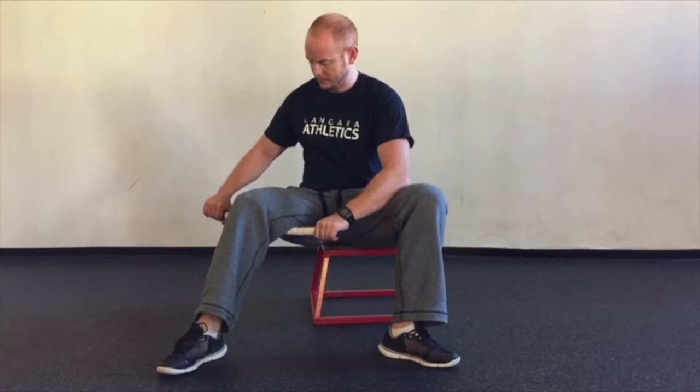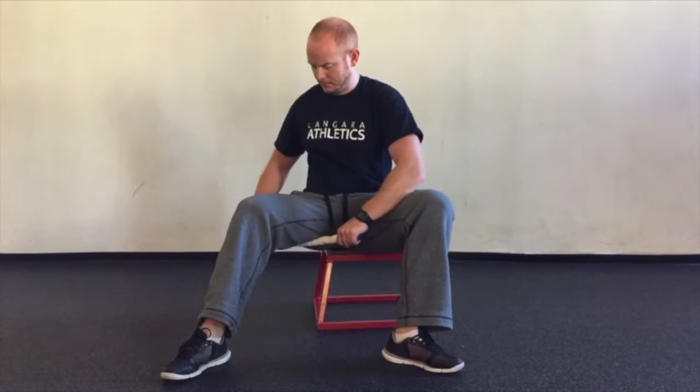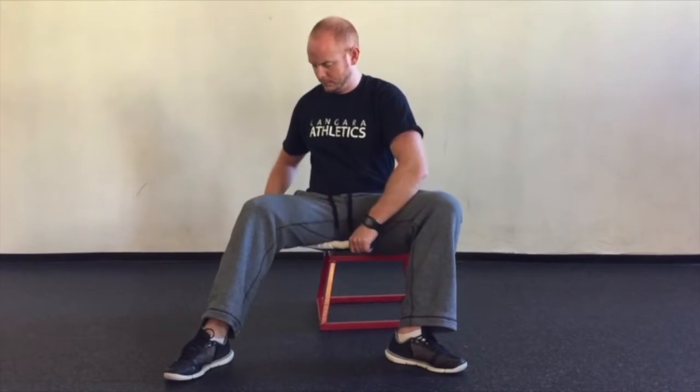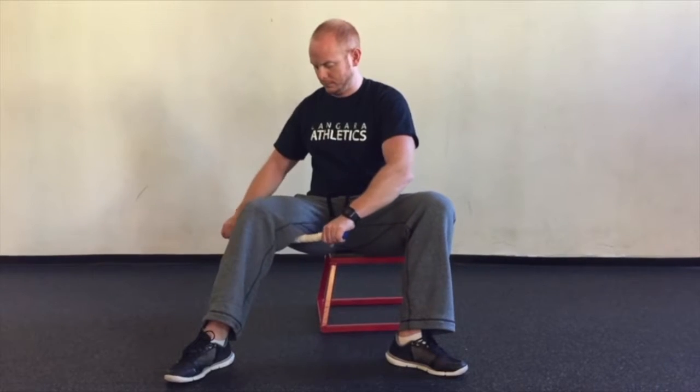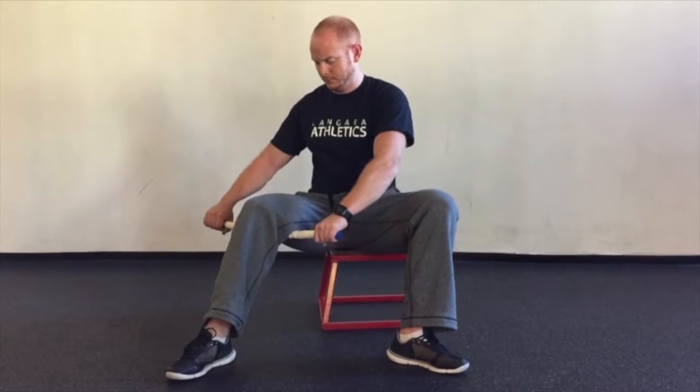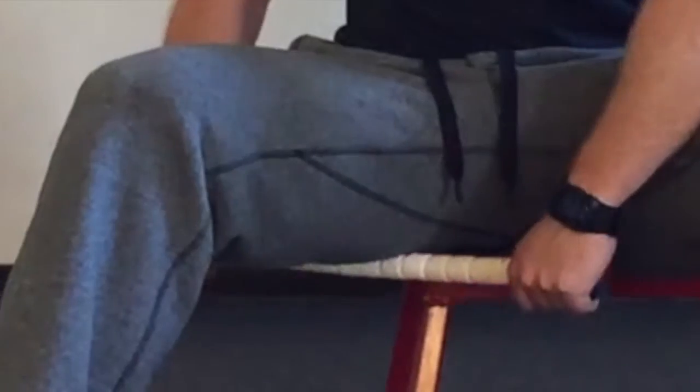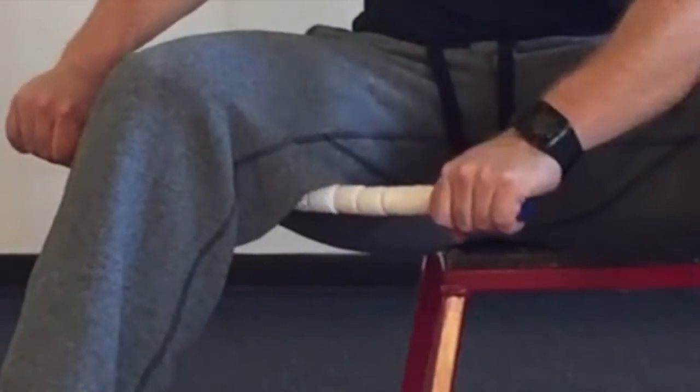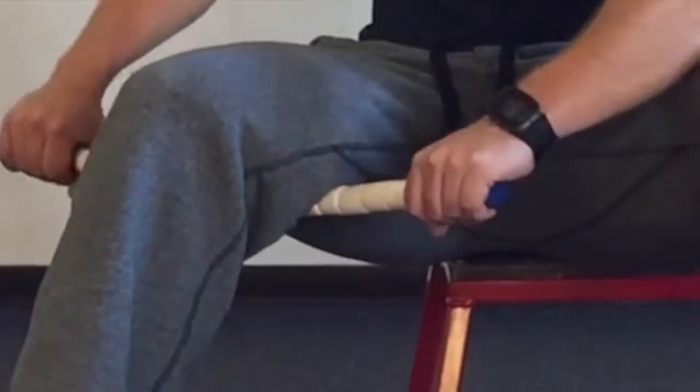Sit on the front edge of the seat, start from the bottom of the glute, pulling the stick upwards. Slowly roll the stick towards your knee. You can roll directly beneath the thigh or to either side based on where you find tension. You can complete the full length of the muscle or again in small sections.